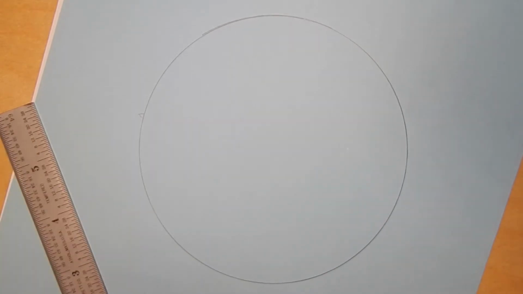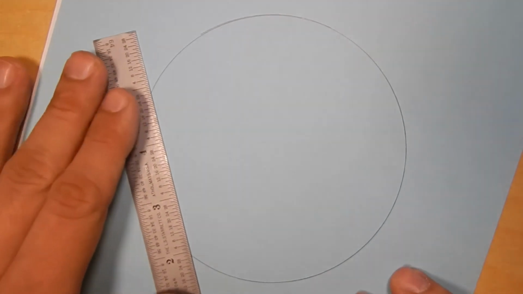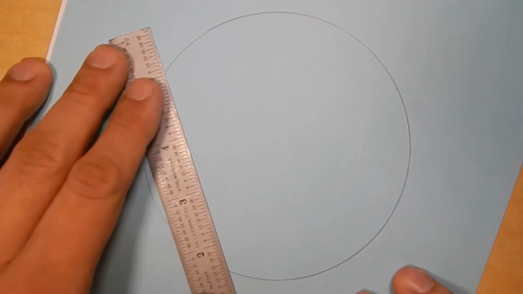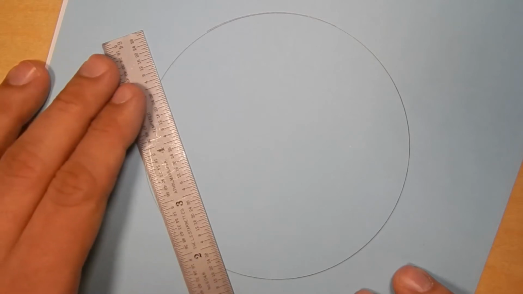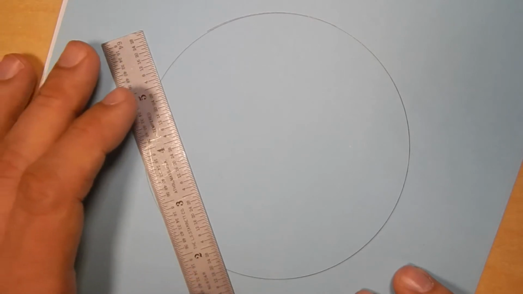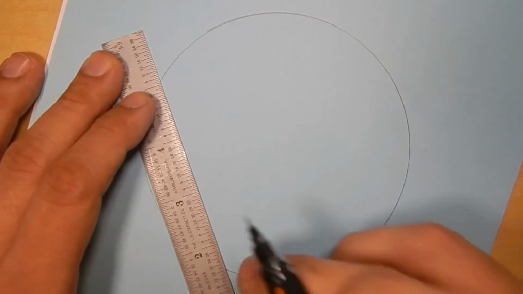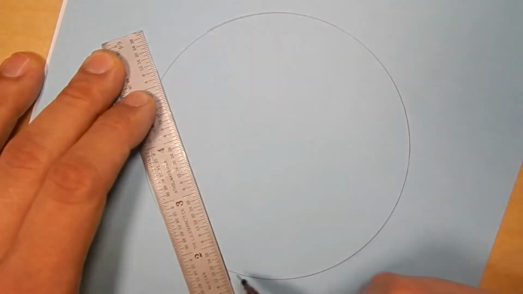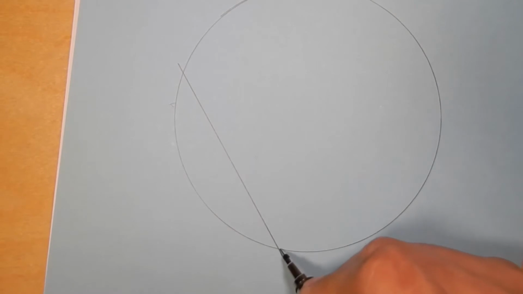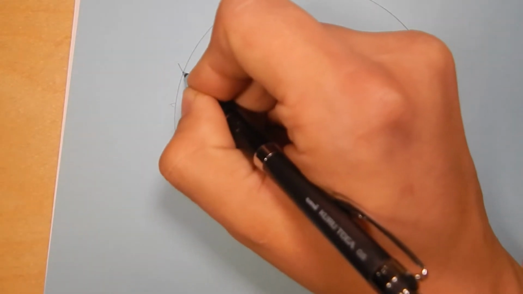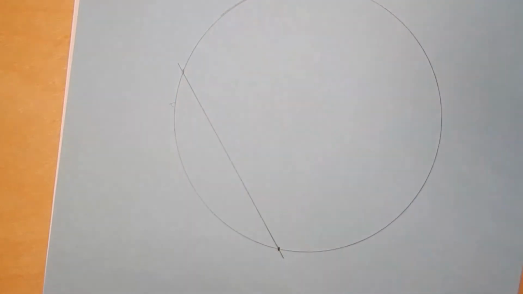Now that can be anywhere on the circle. I usually prefer to do it somewhere toward the edge, but not too close, because you want a little bit of meat to work with here. So we're going to pick 2 points, and we're just going to connect them through the circle. So we have this. Now we have this point down here, and we have this point up here.